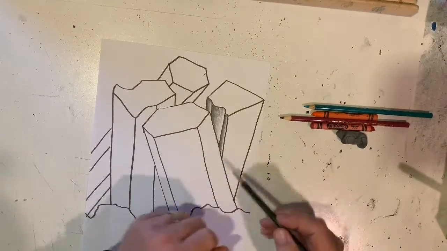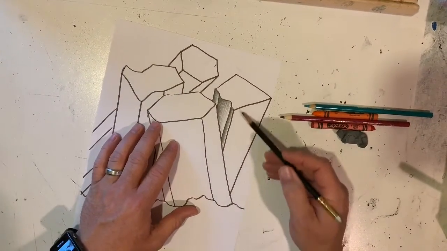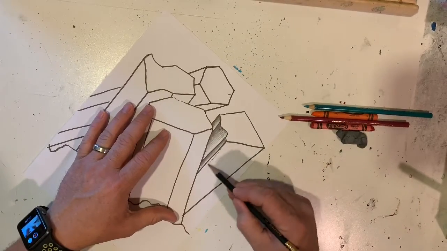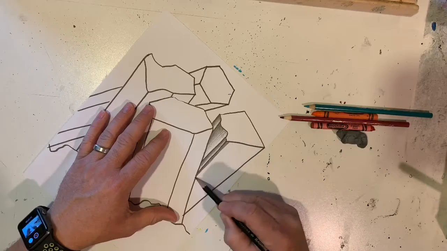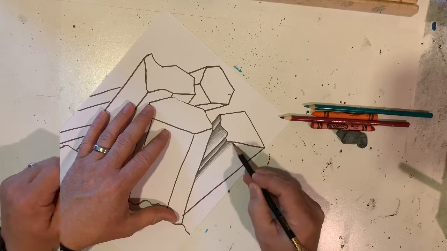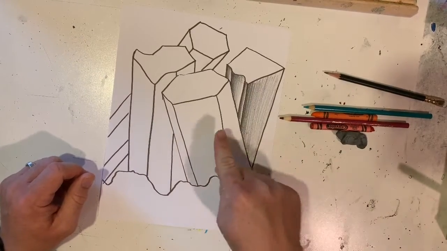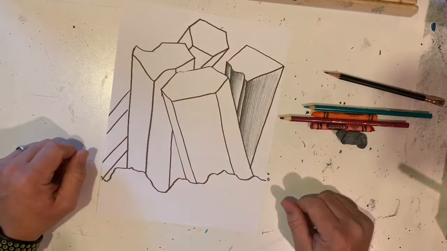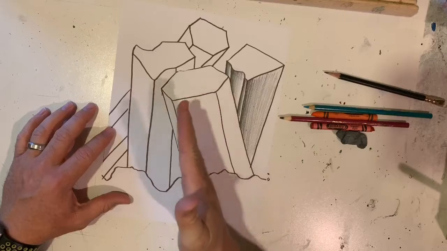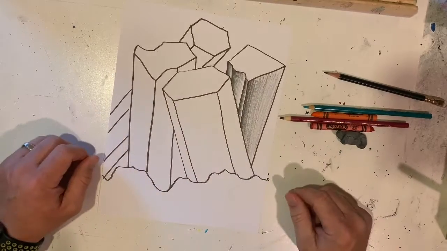And then over here, obviously, it's going to take a lot of time to fill this in, but I'm still going to do the same thing. I'm going to start off dark, and then I'm going to get lighter and lighter and lighter. So now that I'm finished with the pencil one, I'm going to start concentrating on these other three. Again, I'm going to leave the very tops of them blank for right now, and I'm only going to focus on the sides, creating that value from dark to light.